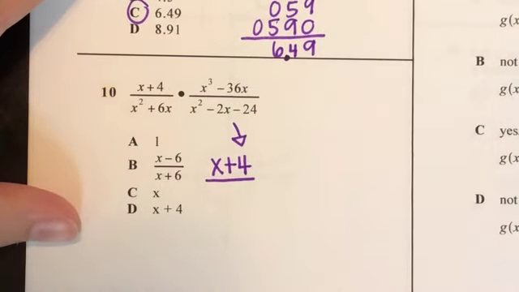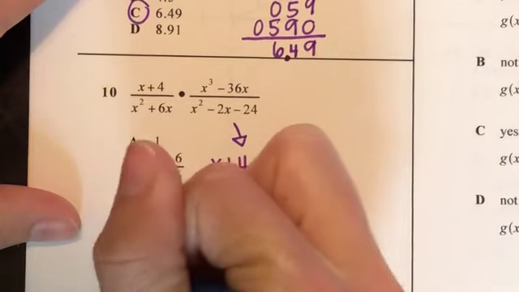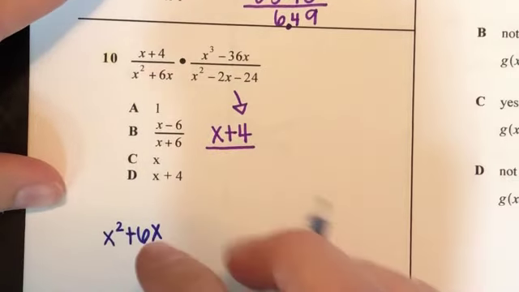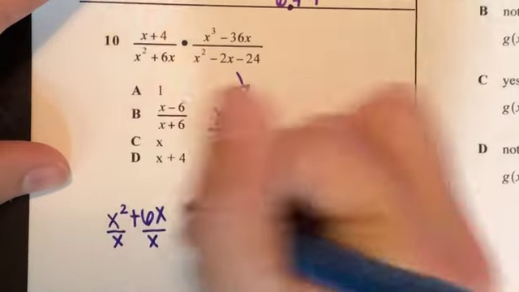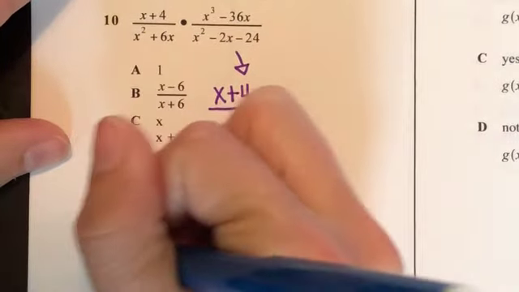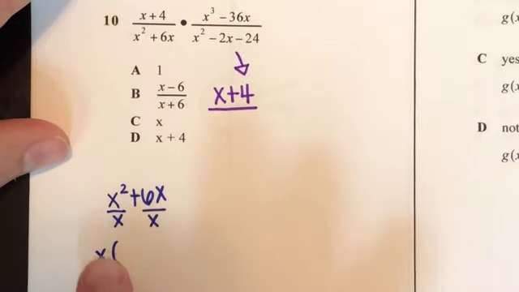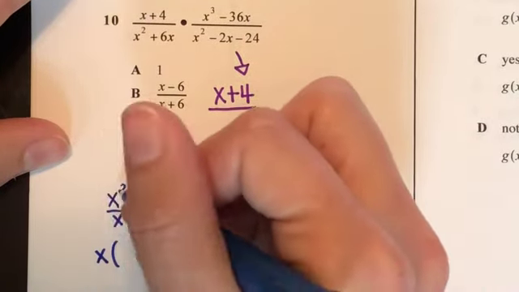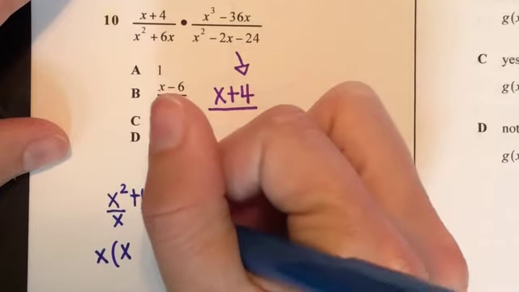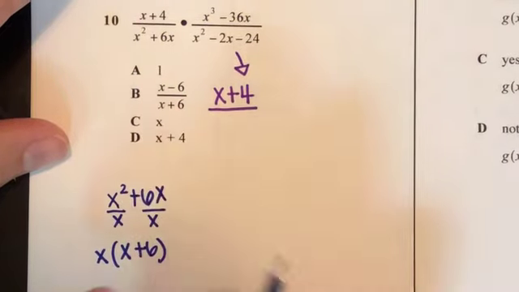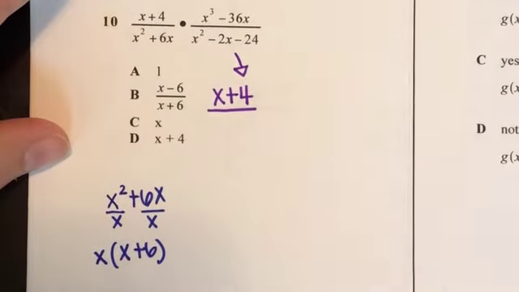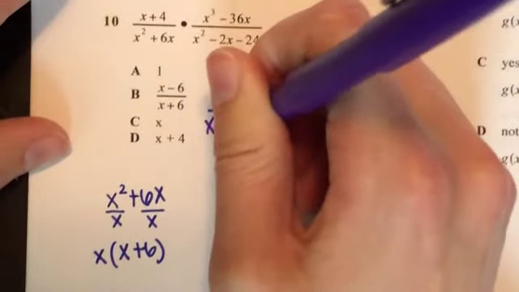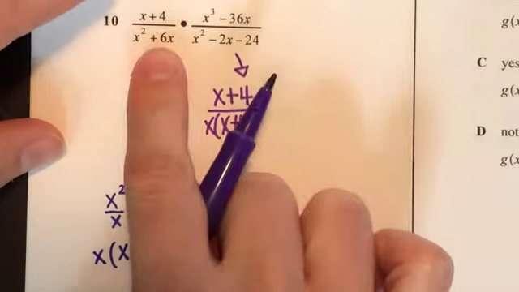X squared plus 6x, I'm going to show the work for factoring that down here. Since I have 2 terms, I'm going to factor using GCF, so I'm going to divide out x from each of those terms. So you take that common factor, write it, open parentheses, and x squared divided by x is x, 6x divided by x is 6. If I were you, I would go ahead and distribute, just check your work: x times x is x squared, x times 6 is 6x. So x times x plus 6 is how you're gonna factor the bottom of this fraction here.